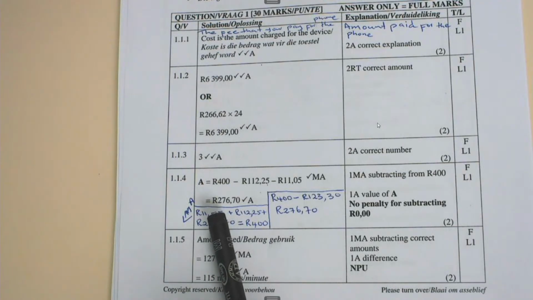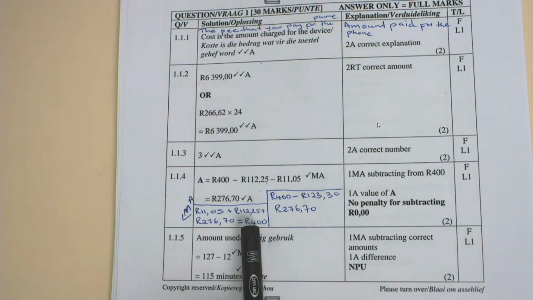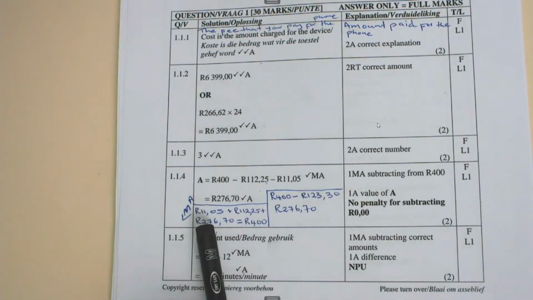But if the learner concludes by saying, therefore, A equals 276,70, then the learner will get full marks. But if they add and get 400 as an answer, we give 1 for method with accuracy. But if they conclude to say A is 276 and 70 cents, then you give that learner full marks. I think colleagues understand that.